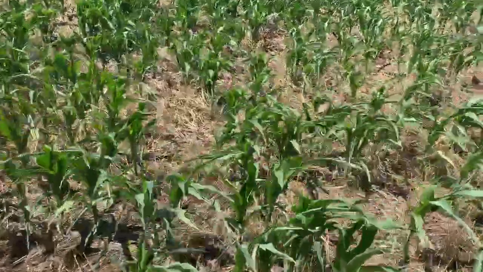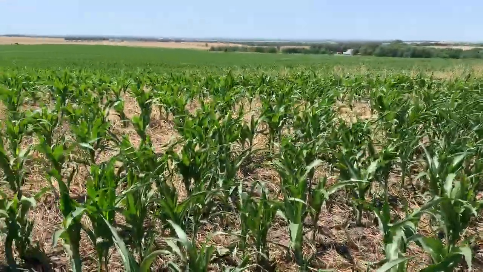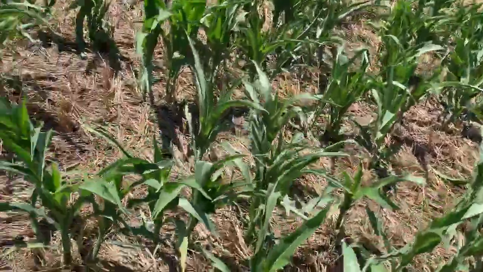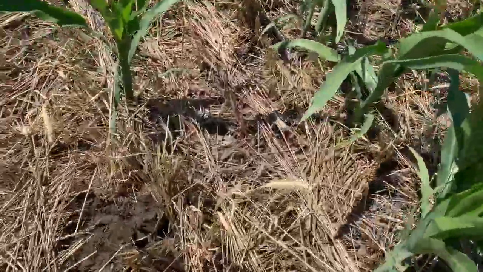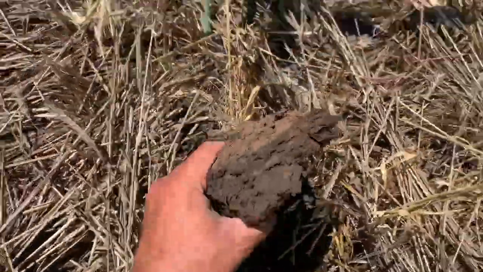Now, where the bulldozer put all the topsoil into a pile, look at that.